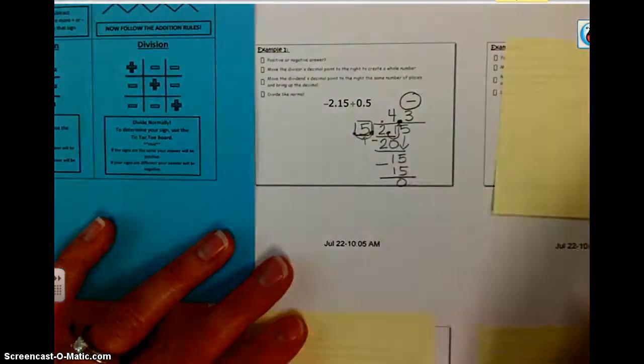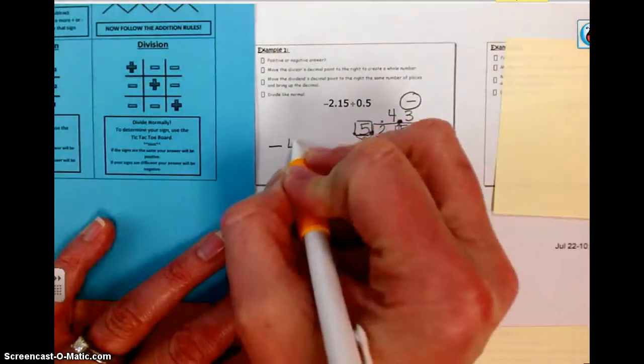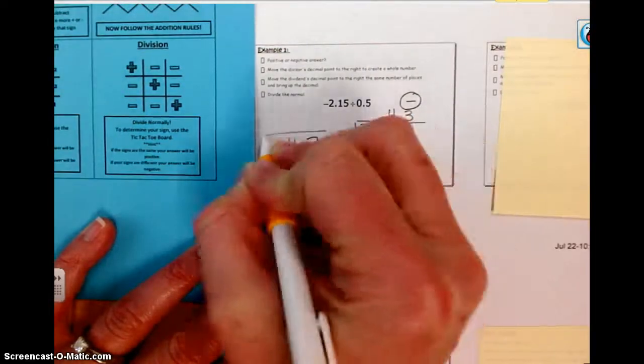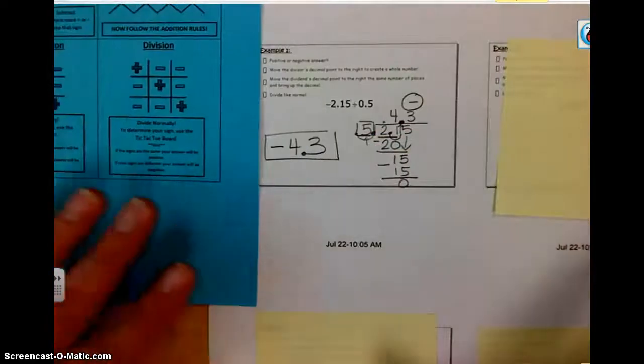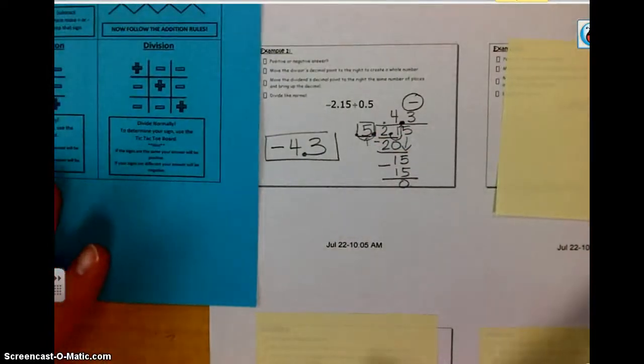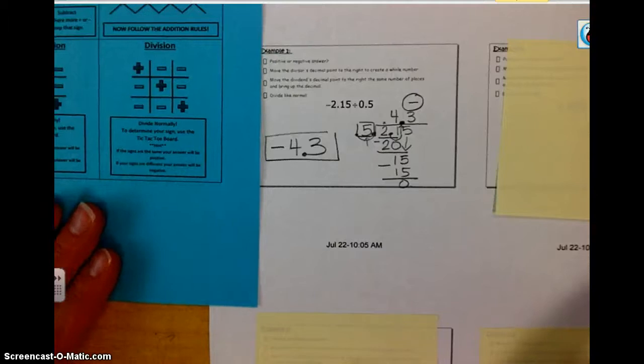So negative 2 and 1500ths divided by a half is negative 4 and 3/10. So the division remains the same. We just have to make sure we are moving our decimal and using our integer rules.